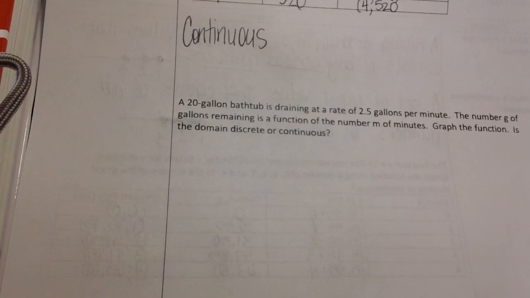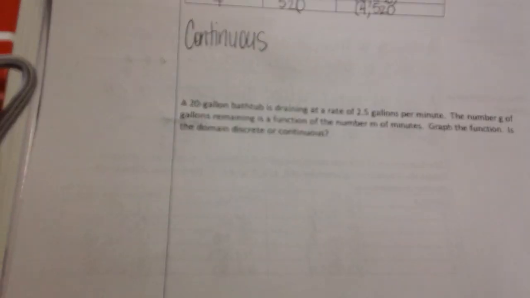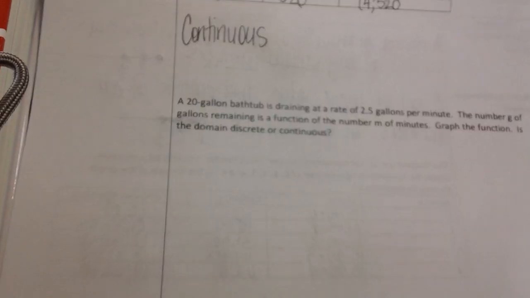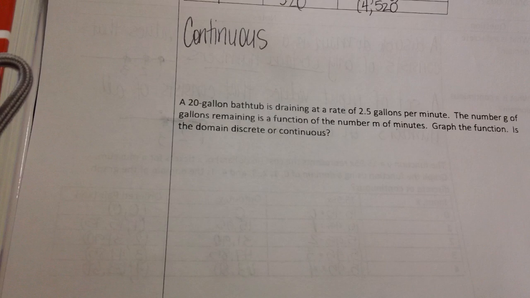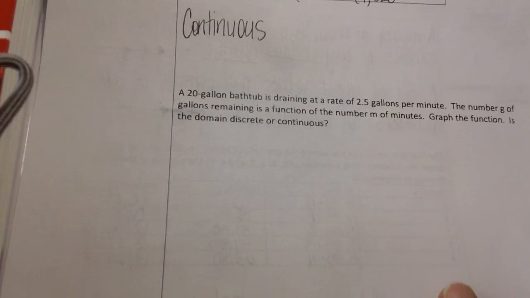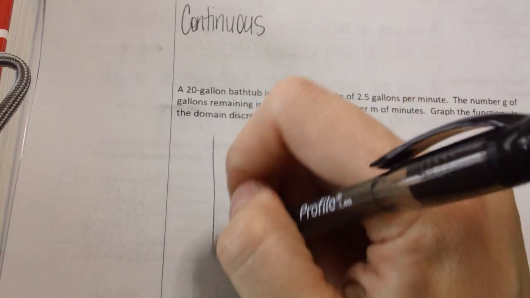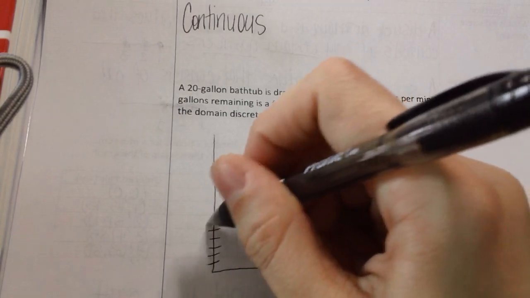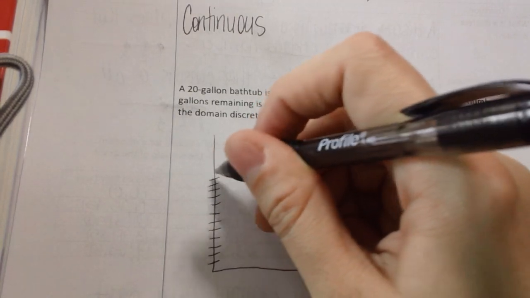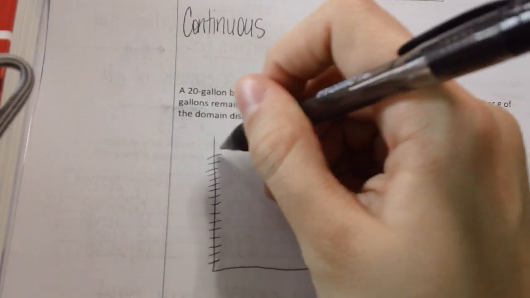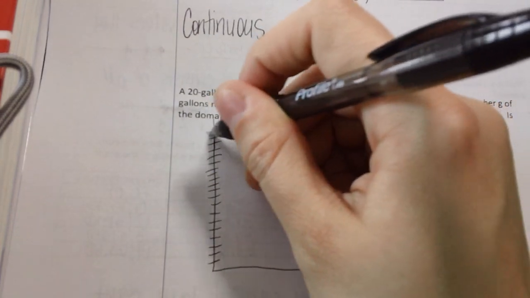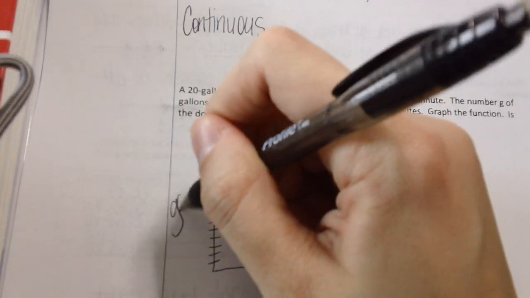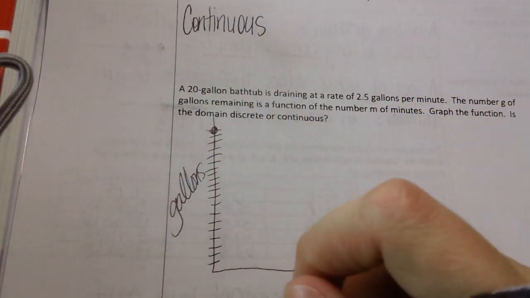On the next example, a 20-gallon bathtub is draining at a rate of 2.5 gallons per minute. The number g of gallons remaining is a function of the number m minutes. Graph the function. Is the domain discrete or continuous? So we start here with a 20-gallon bathtub that's full. So 1, 2, 3, 4, 5, 6, 7, 8, 9, 10, 11, 12, 13, 14, 15, 16, 17, 18, 19, 20. So here are my gallons. And here are my minutes.